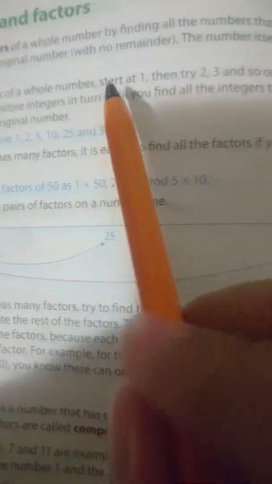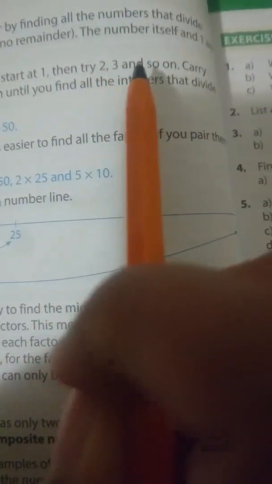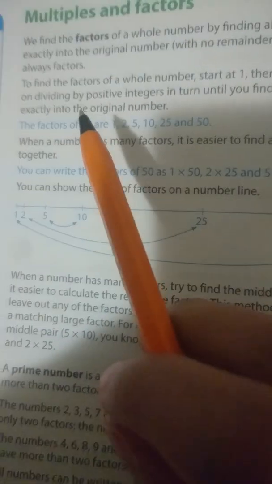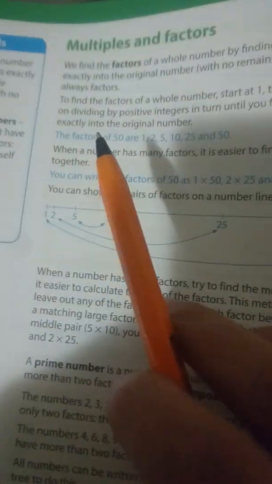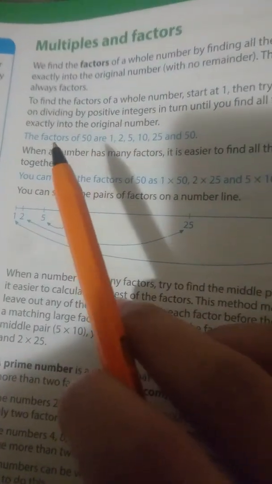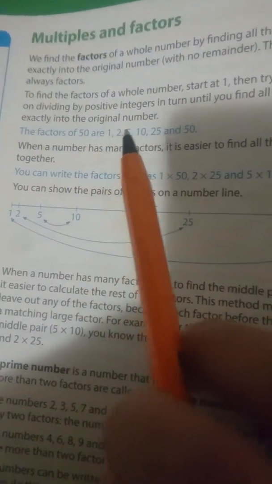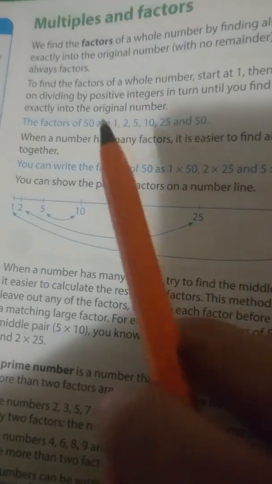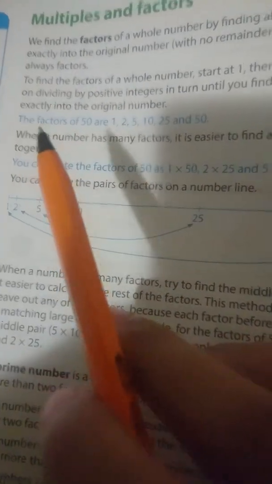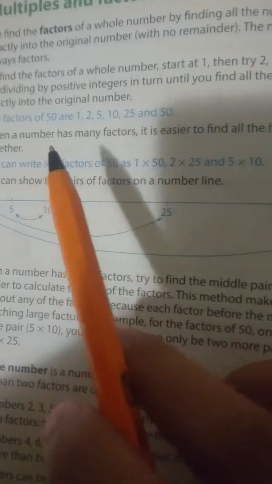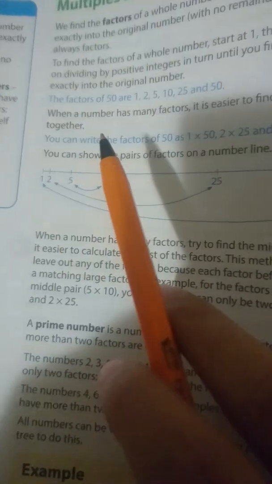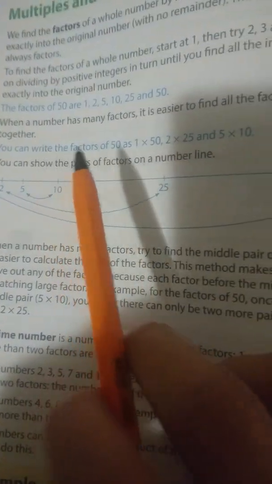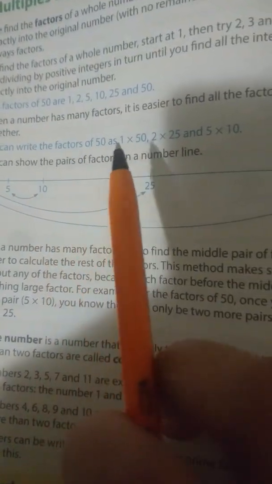To find the factors of a whole number, start at 1 and then try 2 and 3 and so on. Carry on dividing the positive integers until you find all the integers that divide exactly into the number. The factors of 50 are 1, 2, 5, 10, 25, and 50, because all of these numbers can go exactly into 50 without leaving a remainder. When a number has many factors, it is easier to find all the factors if you pair them together. You can write the factors of 50 as 1 times 50, 2 times 25, and 5 times 10.